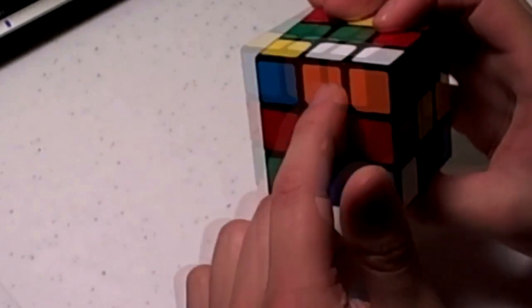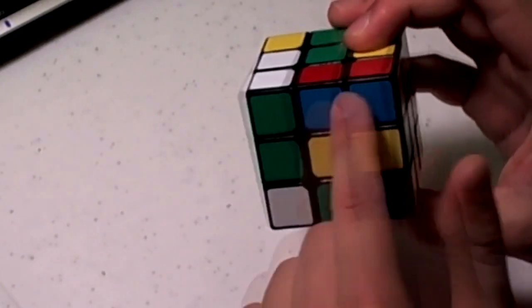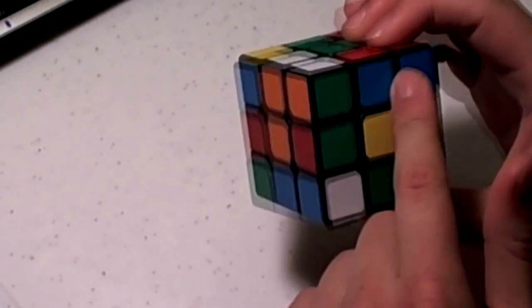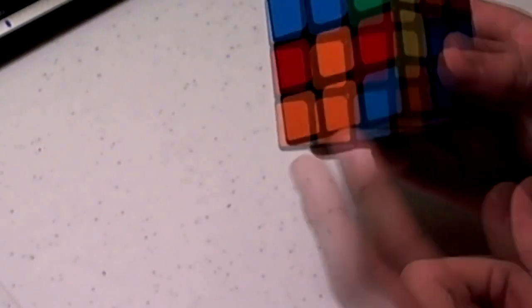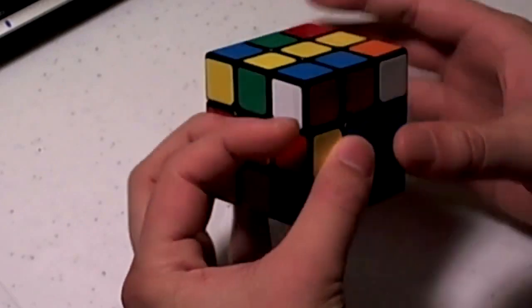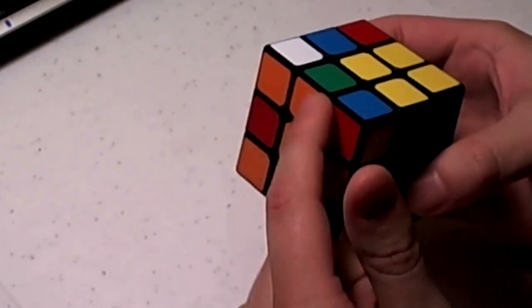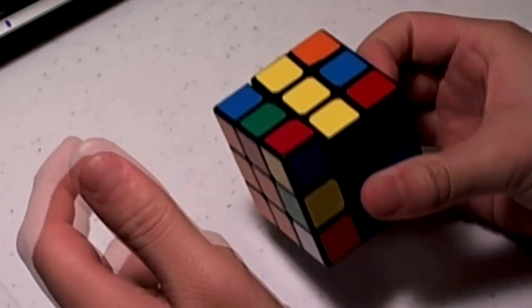And now I notice that I have a block here and a pair here. So I'm going to insert the pair first without messing with this block. I'm going to put the block on the bottom so there's no chance of it getting destroyed. And I'm going to insert this pair. And now I'm going to finish this block like this.